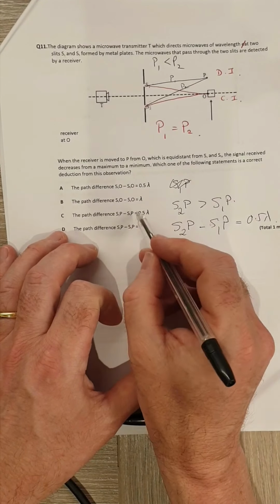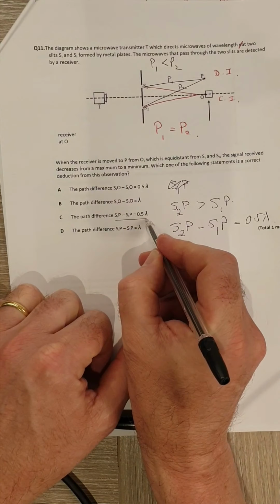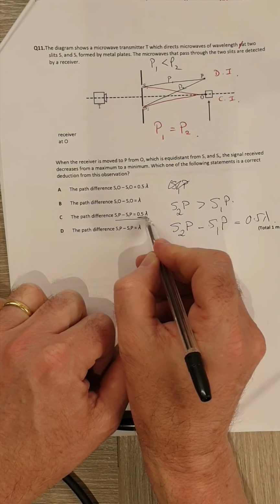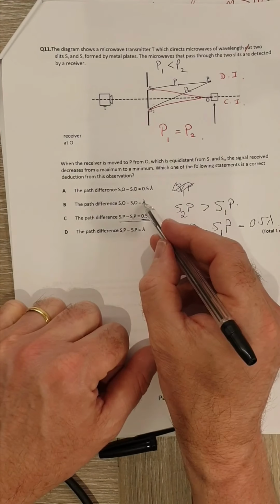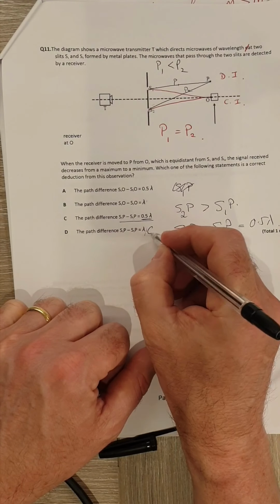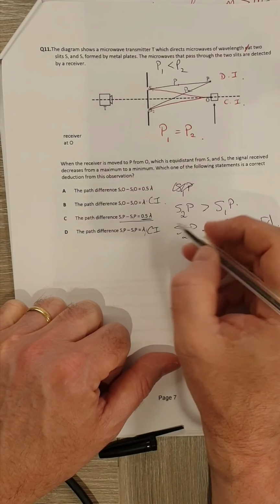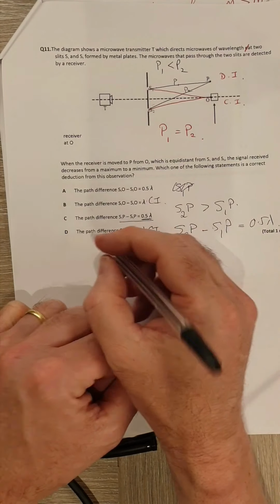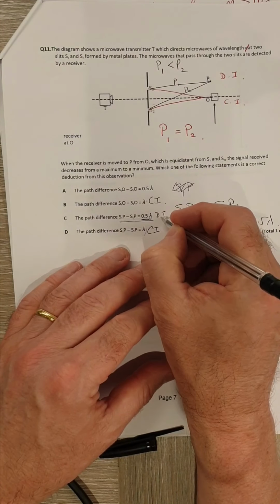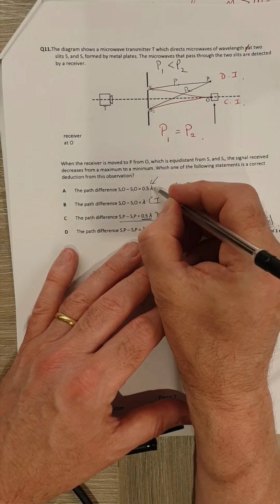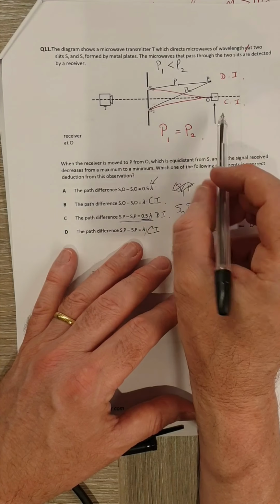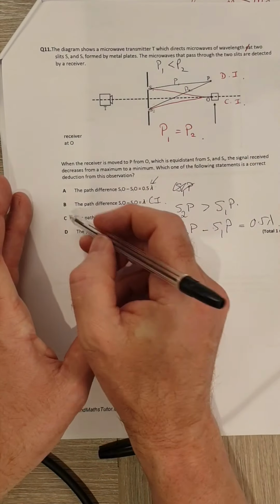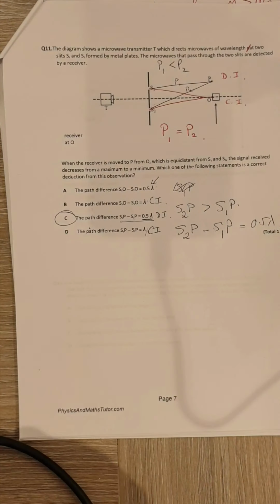The notation is a little bit different here, but we get the idea. So here the path difference is equal to half a wavelength. If the path difference was a wavelength, that would be constructive interference. The path difference has to be half a wavelength for destructive interference. By the way, if A was true, this would be saying we had destructive interference at point O, which we didn't. We know we had constructive interference. So the answer is C.